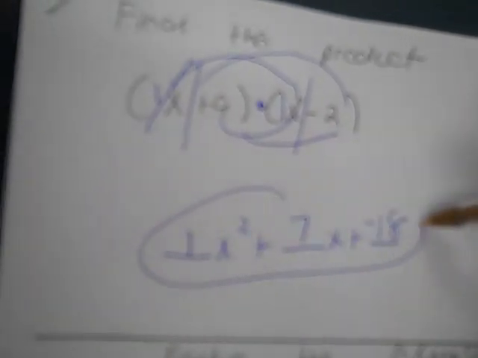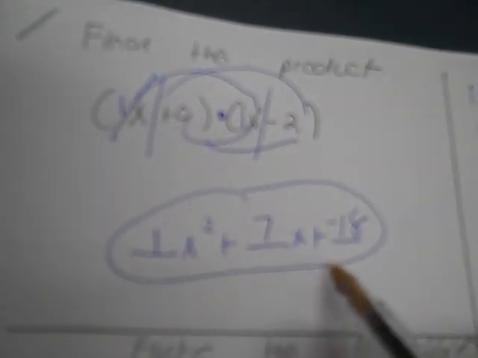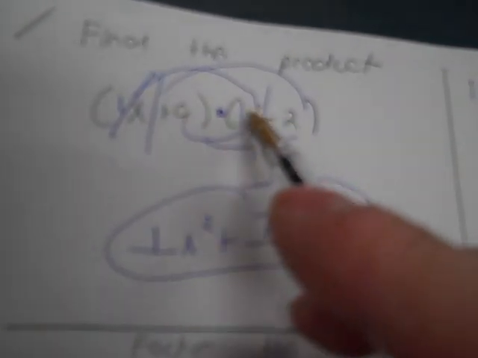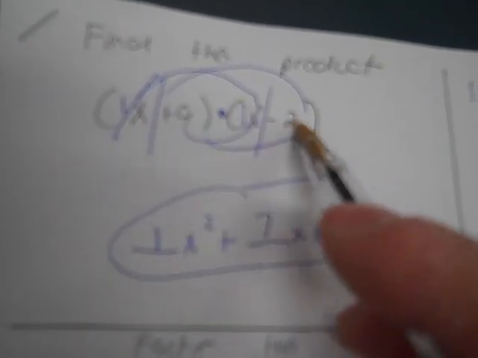Now, what we are doing here is taking the product and getting back to the two parentheses that multiplied out to the product. So you're supposed to factor the expression x squared plus 11x plus 18. So remember, we want to find the two parentheses that you started with that would multiply out to this. Okay, so you got 1x squared, 11x, and 18.